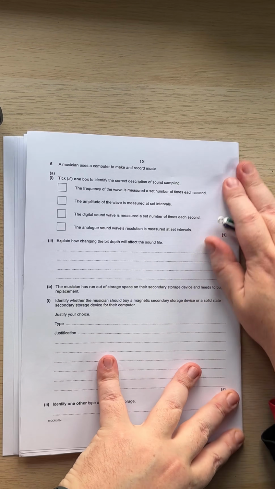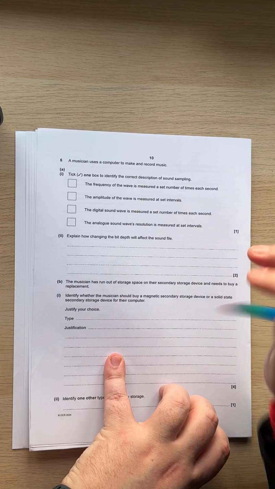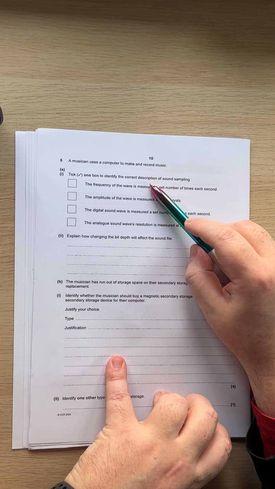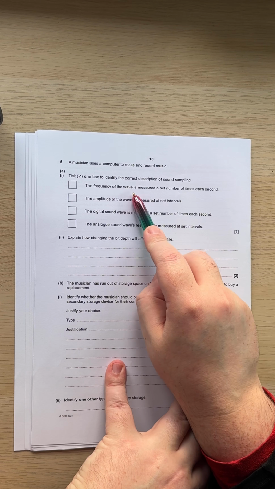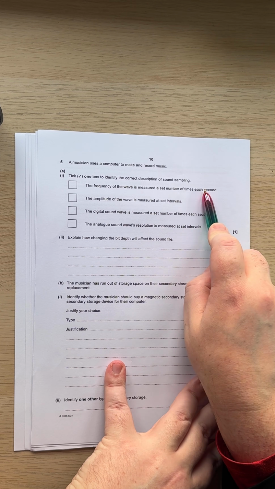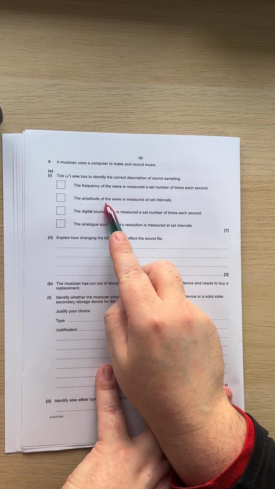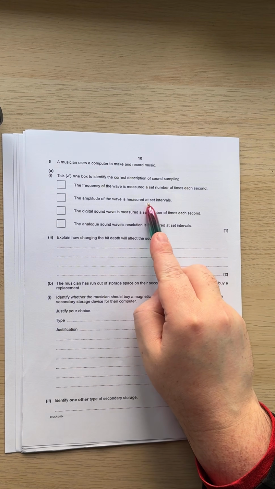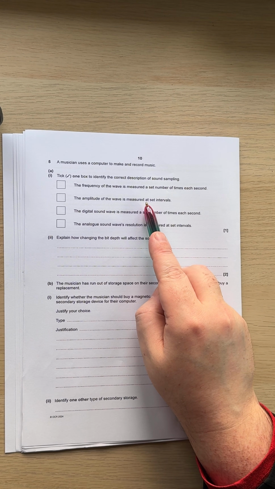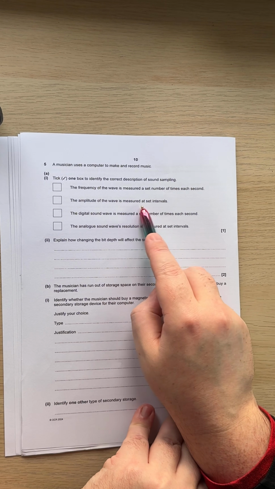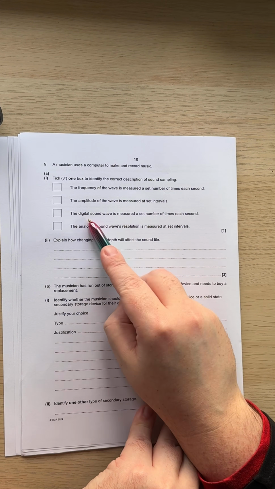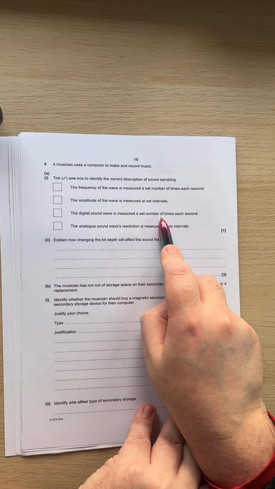A musician uses a computer to make and record music. Tick one box to identify the correct description of sound sampling. The frequency of the wave is measured a set number of times. No, it's not that one. The amplitude of the wave is measured at set intervals. Okay, could be that one. Yeah, the amplitude of the wave is measured at set intervals. That makes sense.